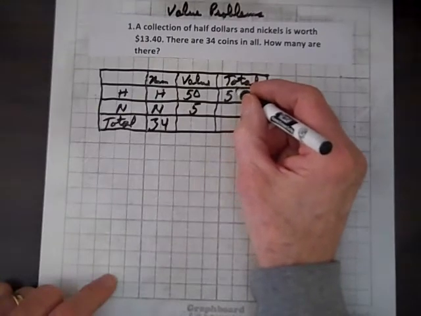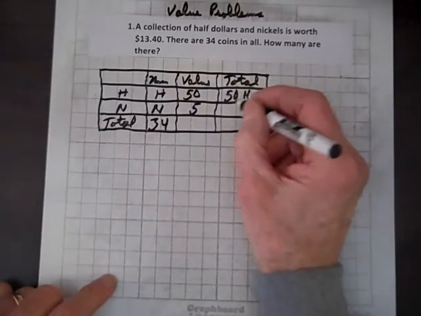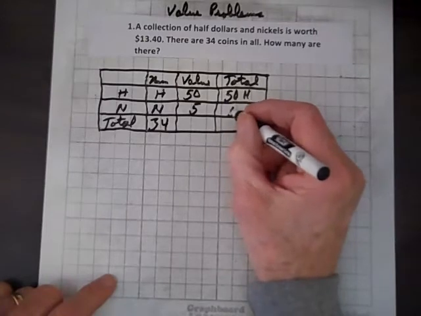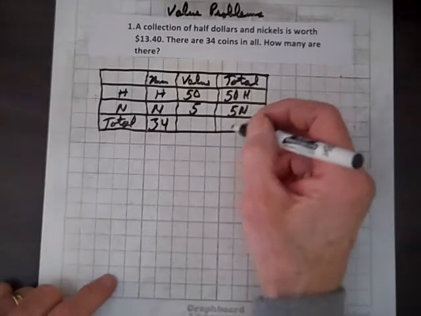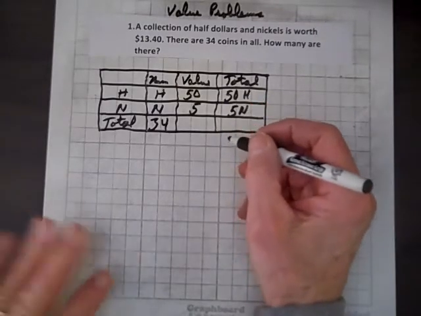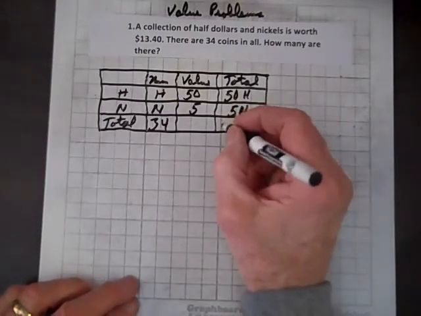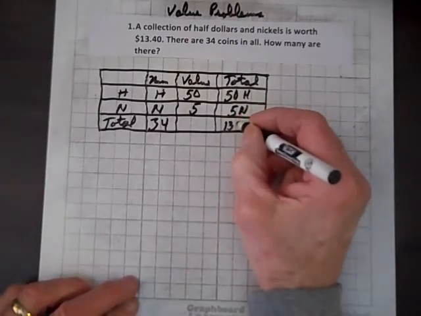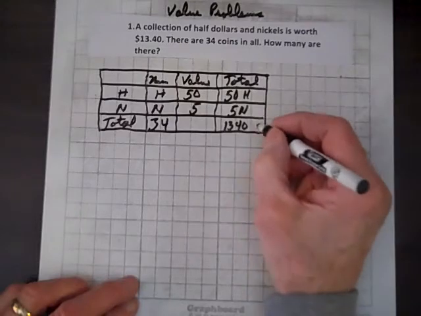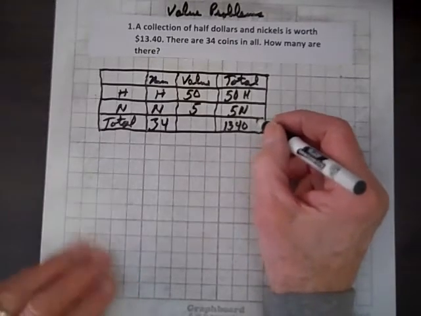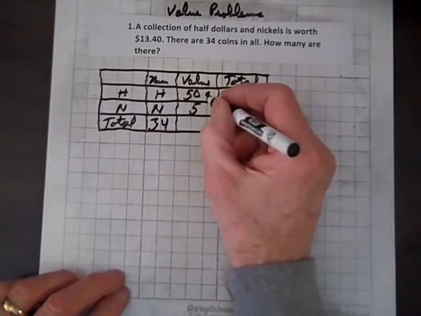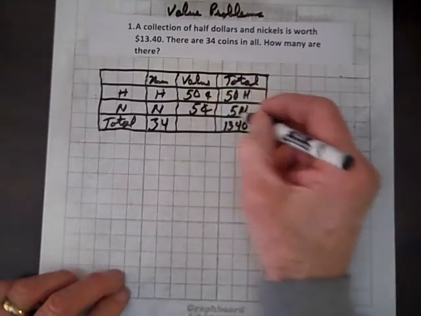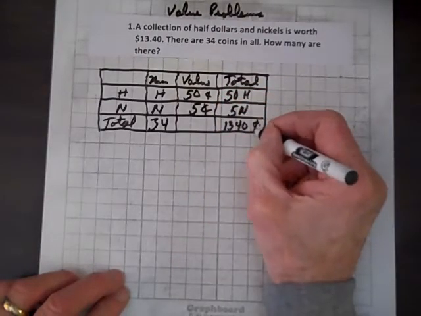So what's the total? It's 50H. And the total here is 5N. And what's the total value of the money? Well, it's 1,340 cents. And keep in mind, in fact, I'll put that symbol here, cents and cents, to remind you of that.